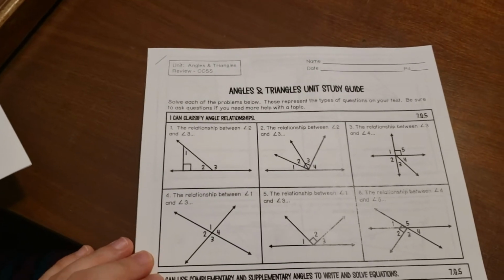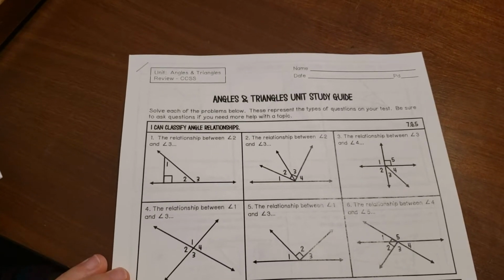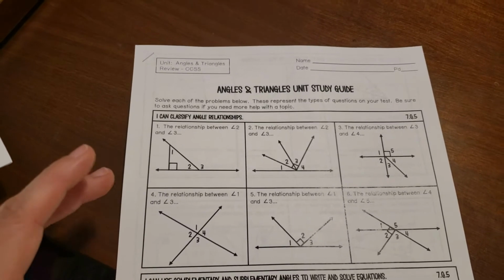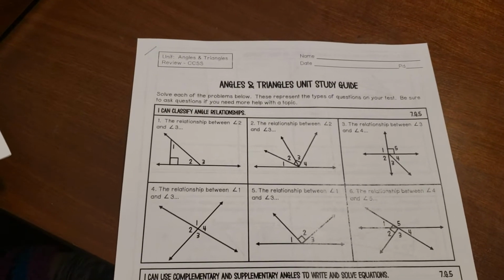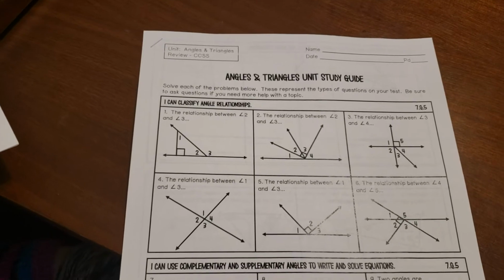Alright, if I haven't already, I'm going to send home a copy of the Angles and Triangles Unit Study Guide. This is built on the papers that I've gone over already in my videos and some other topics as well.